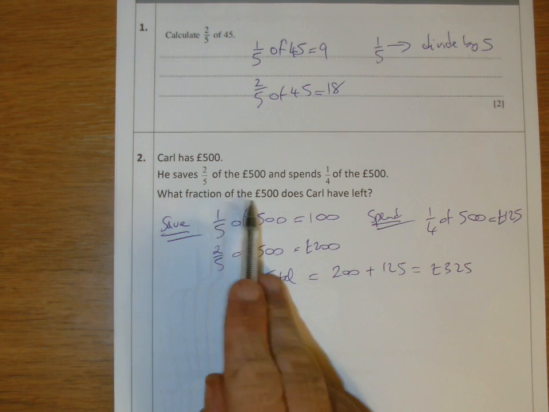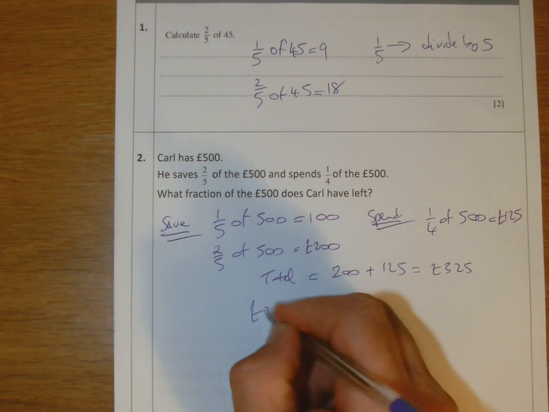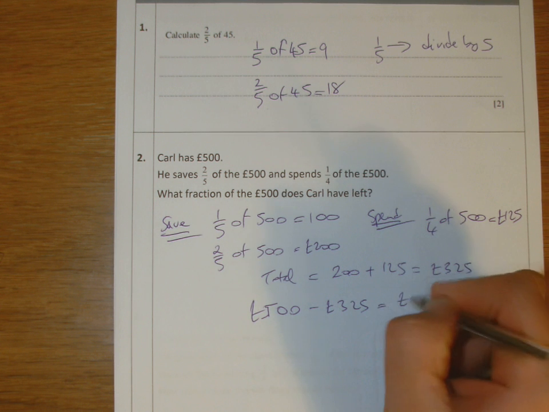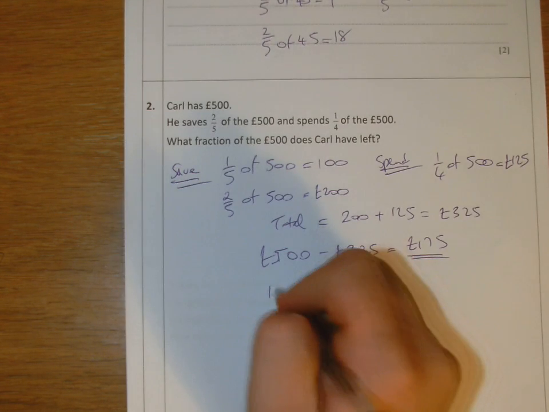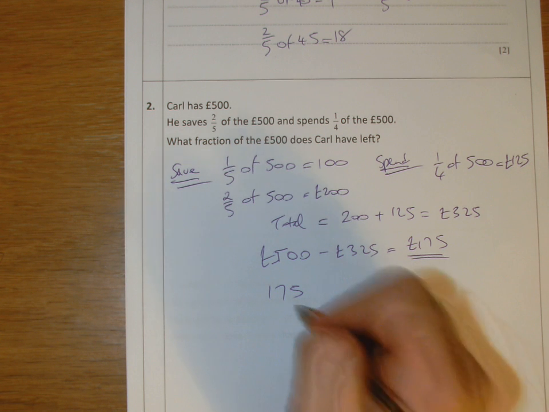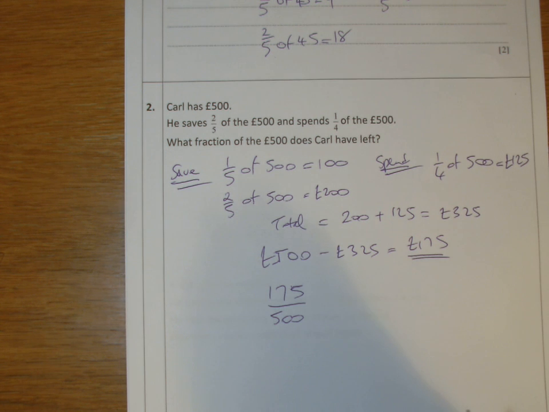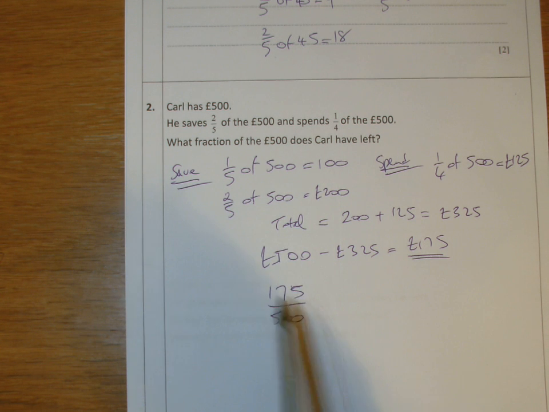It says what fraction of the 500 does he have left? Now, in terms of how much he's got left, it would be 500 take away 325, wouldn't it? Which is £175. But they're not actually asking for that, they're asking for the fraction. So as a fraction, it'd be 175, wouldn't it, out of what he started with, which is £500. Okay, now there's your answer. This is the fraction he's got left. The question doesn't ask you to simplify it, so you could leave it like this and you'll get full marks.